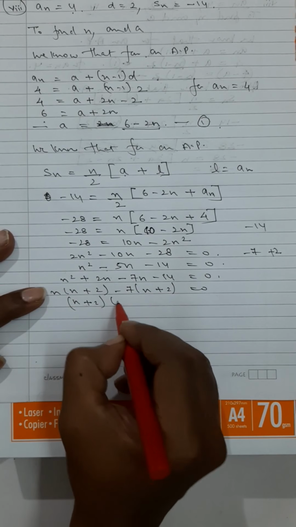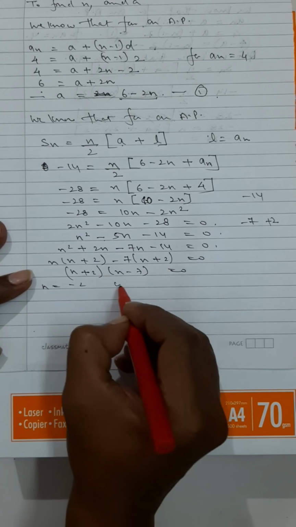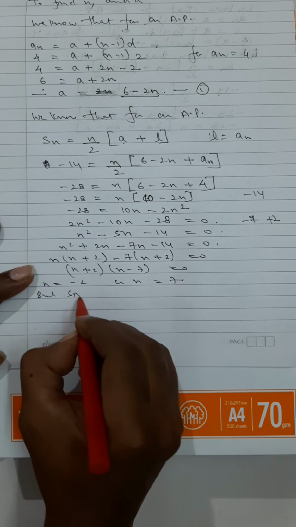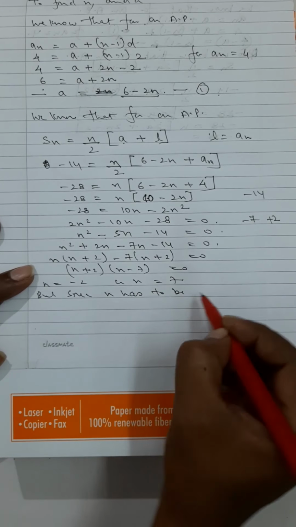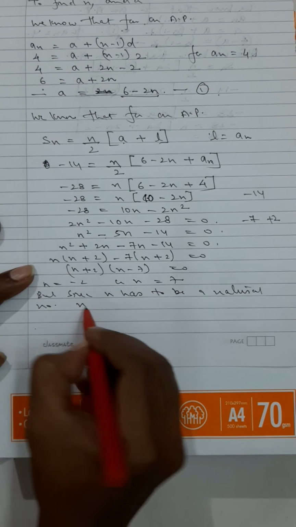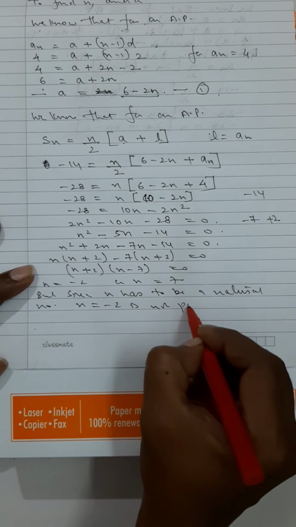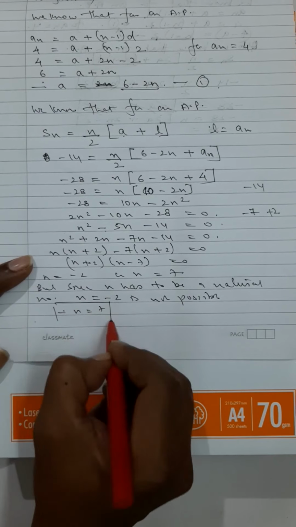n plus 2 into n minus 7 is equal to 0. Therefore n is equal to minus 2 or n is equal to 7. But since n has to be a natural number, n is equal to minus 2 is not possible. Therefore n is equal to 7.